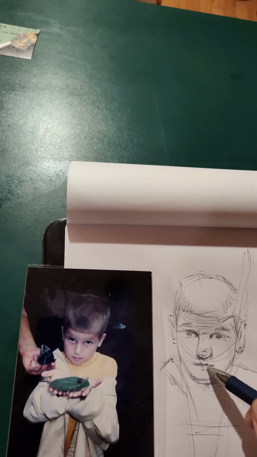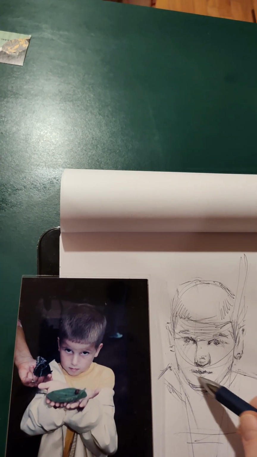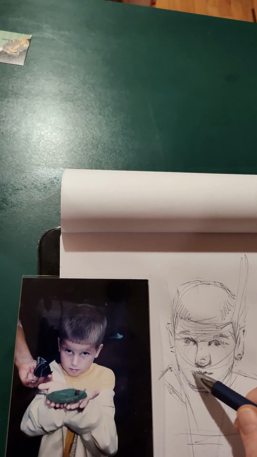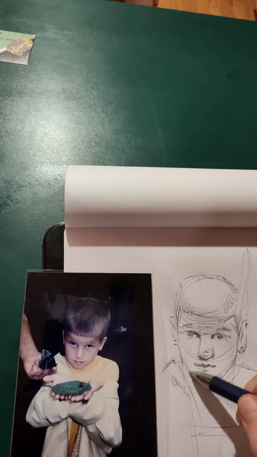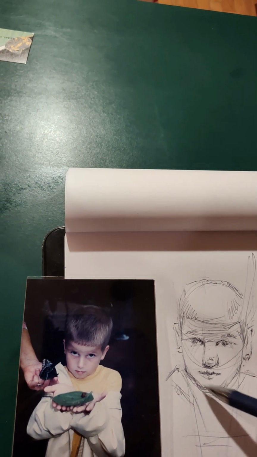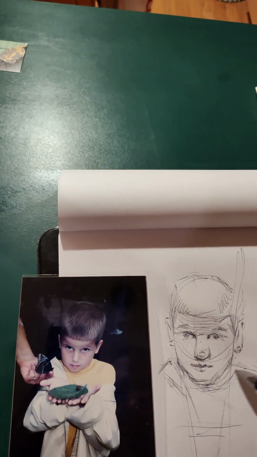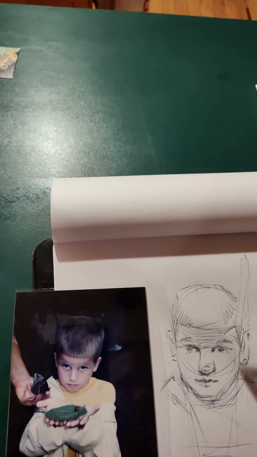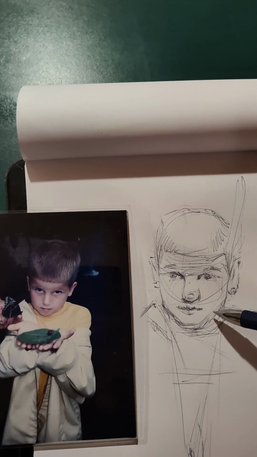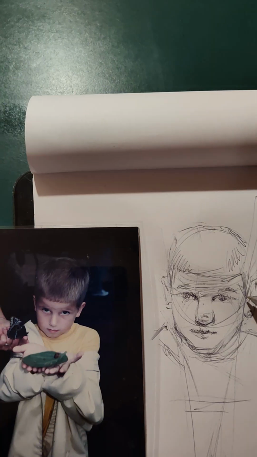I'm using a pen. You can use a pen if you want. You can use a pencil. It doesn't really matter. But again, don't use a super heavy line, especially at first, because that'll mess you up. That locks you in. Mr. Drummond always said, "You're punching holes." There's the collar of his shirt. He looks a lot older the way I'm drawing him than he does in the picture, doesn't he? Yeah, well, he is older now.